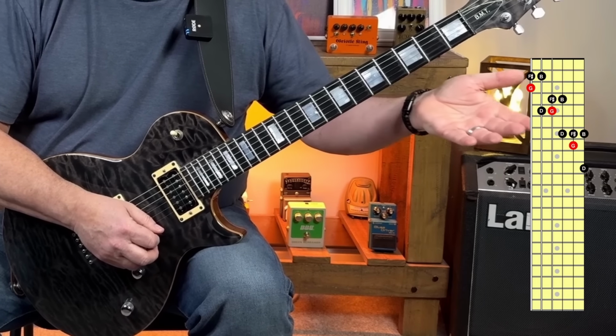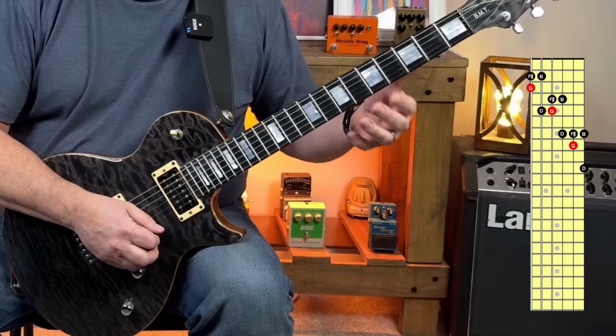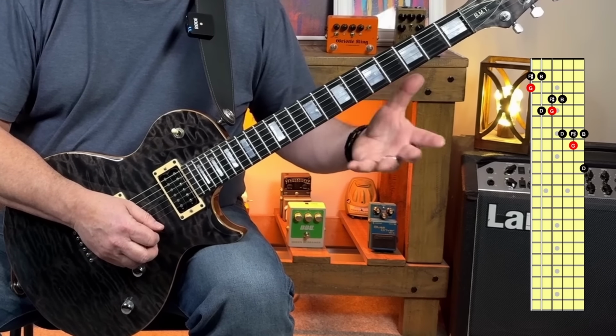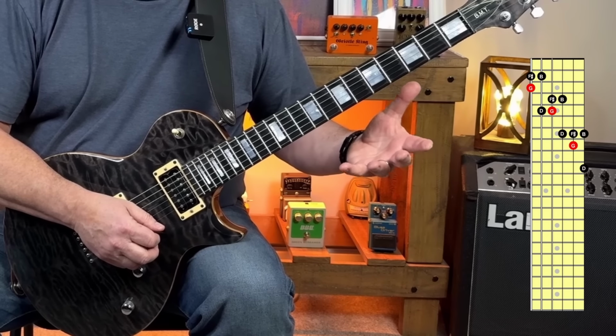Guess what? It's the exact same movement. My hands didn't have to change, my brain didn't have to change. I'm just duplicating the DNA across the neck.